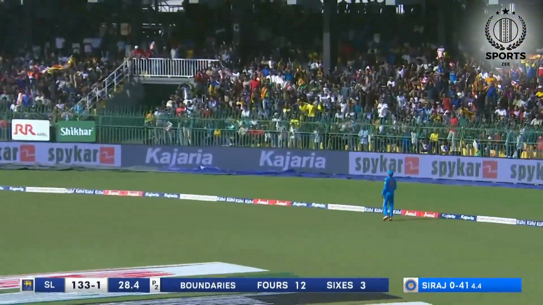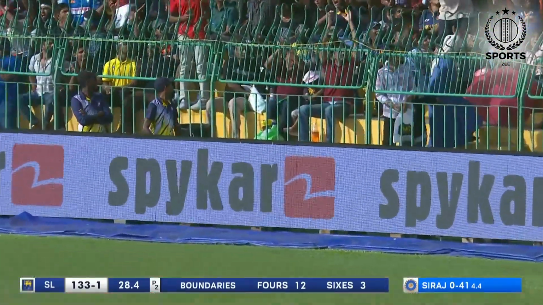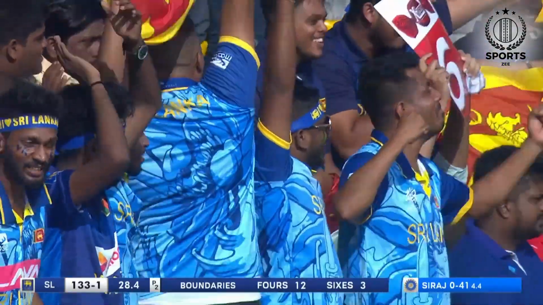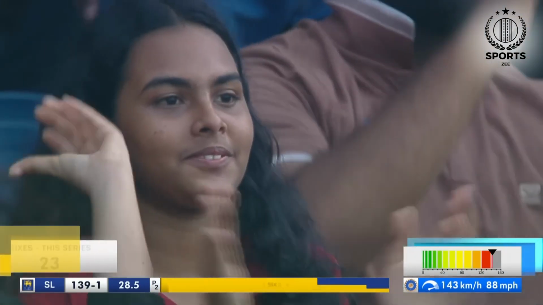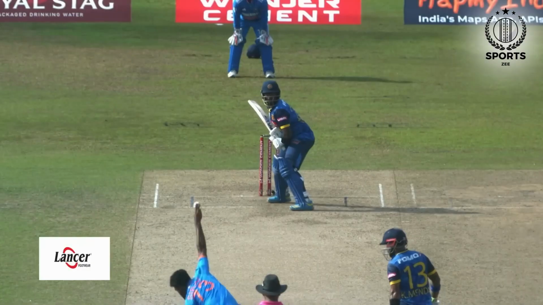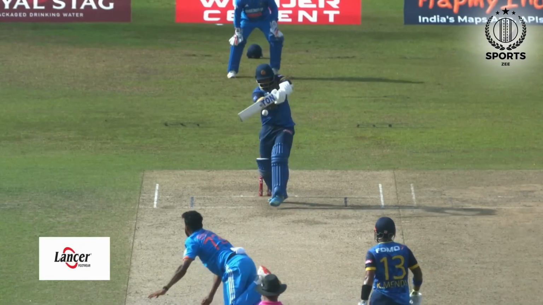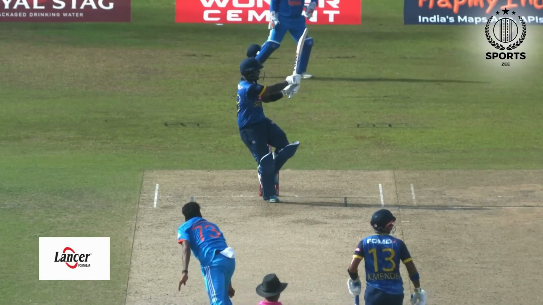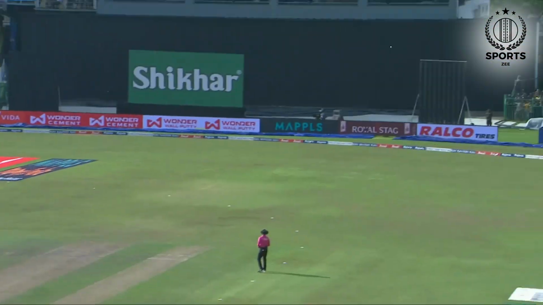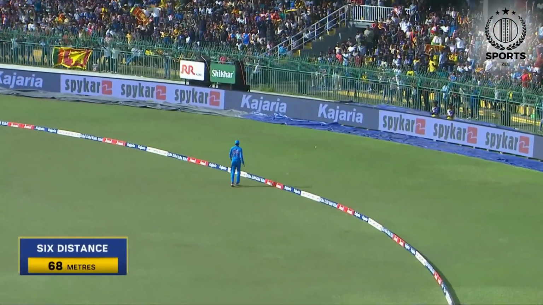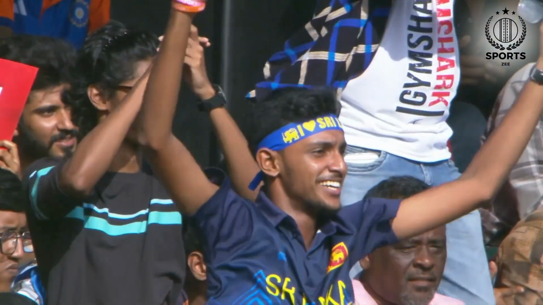Short ball again. Same result again. Back-to-back sixes. You bowl short, I will hit you on the ground, says Avishka Fernando. 50 partnership between these two. Digging it short again, cross seamer. Brilliant shot. Probably expecting it, batting deep in the crease. One of those players, Avishka Fernando, loves the short ball. 68 made a hit. Brilliant.